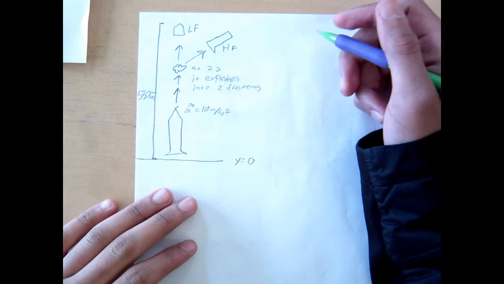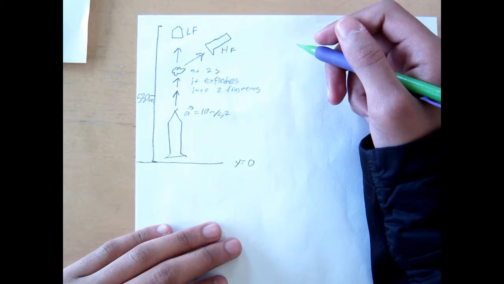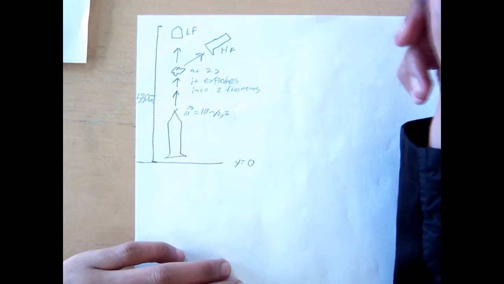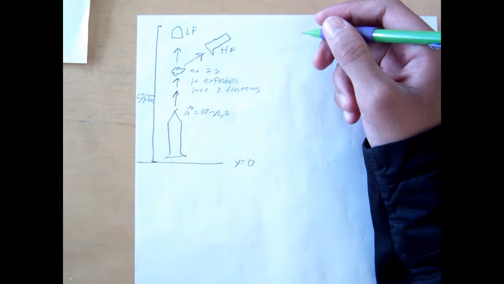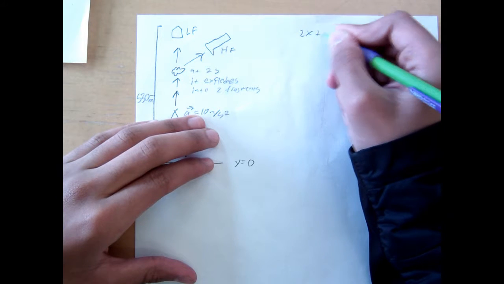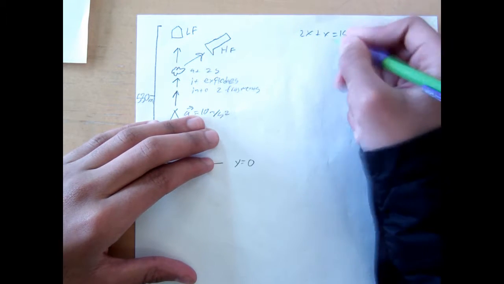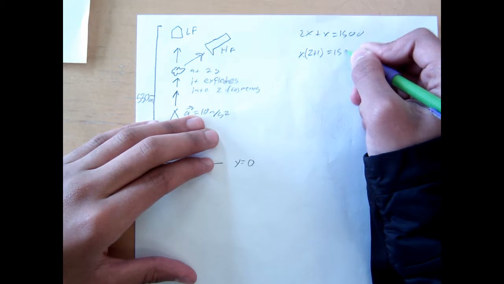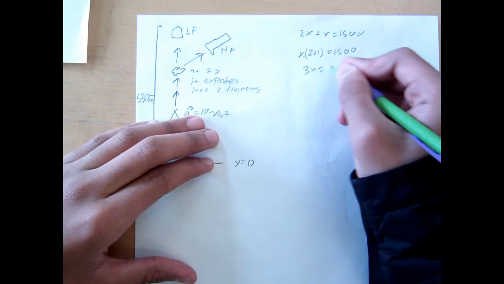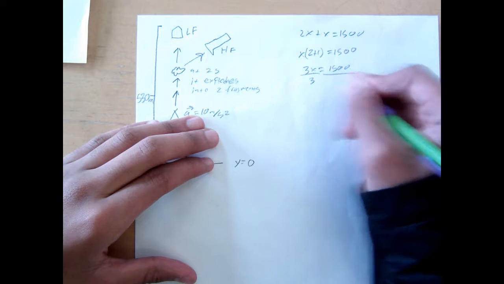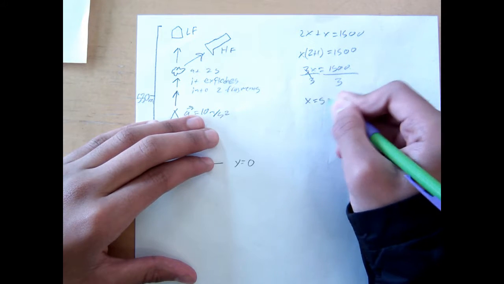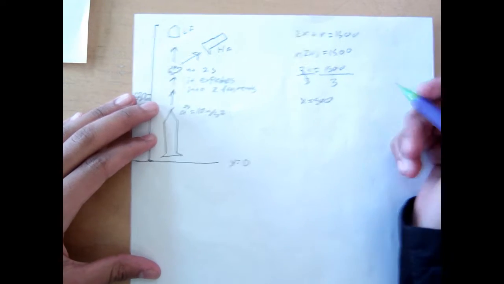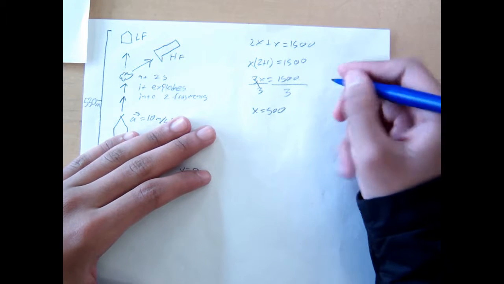They have also given us that one fragment is twice as heavy as the other. So with some algebra we can say that 2x plus x equals 1500. Take out the x, we have x times (2 plus 1) equals 1500. So 3x equals 1500. X equals 500.